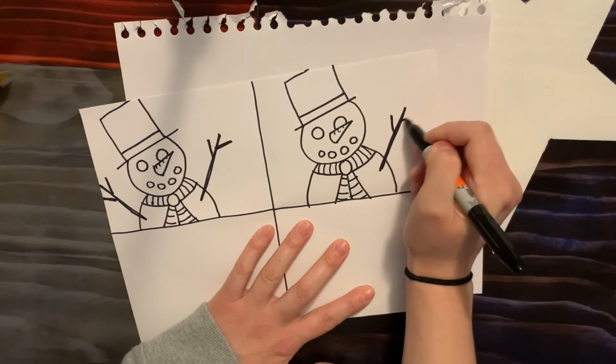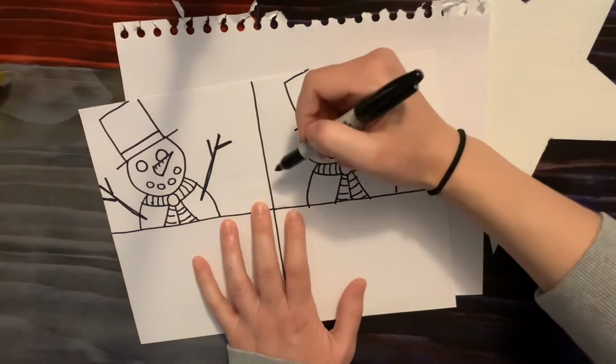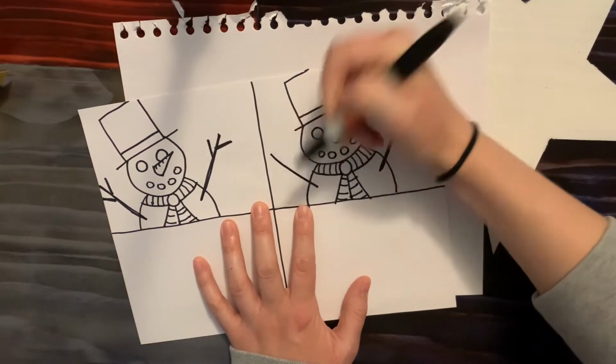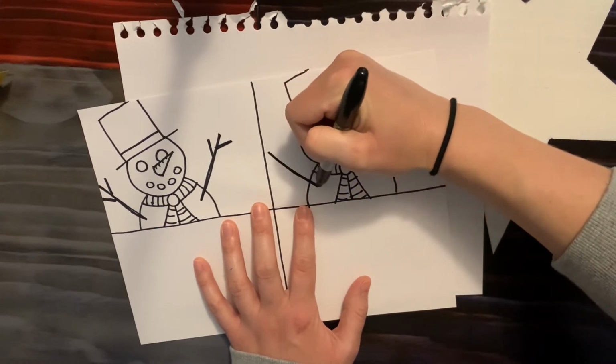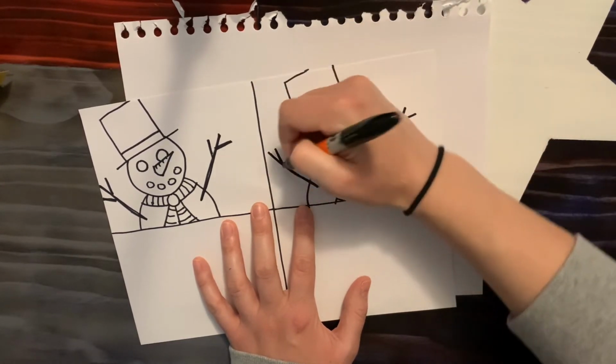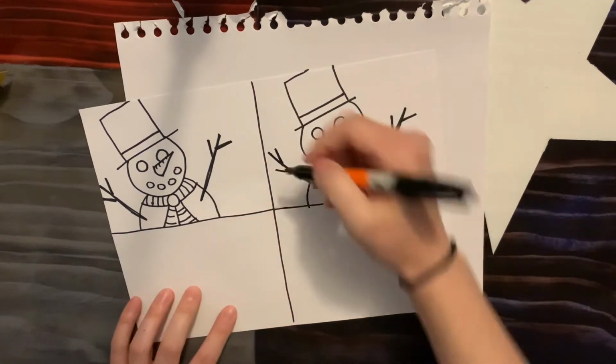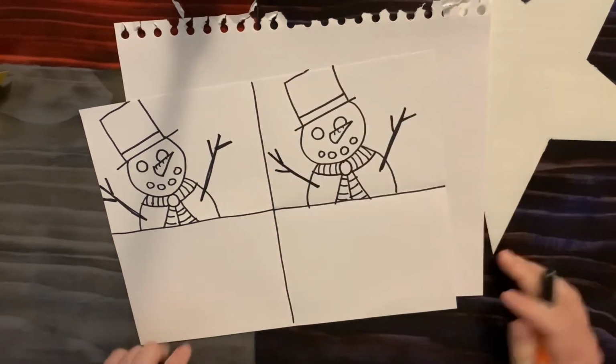9 times out of 10, if they're not exactly the same, no one is going to notice but you, okay? Because when we add the colors, people are going to look at the colors, not whether each little line is identical. Okay, so let's move down.